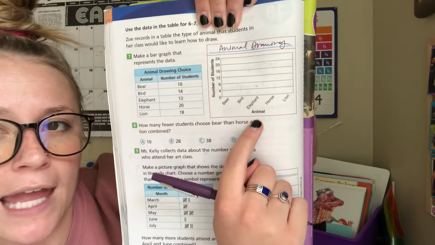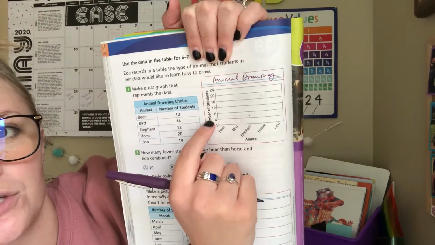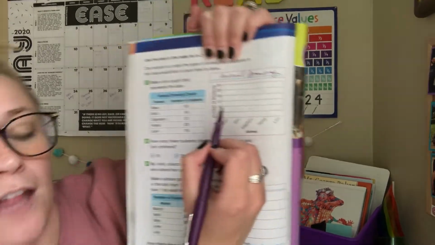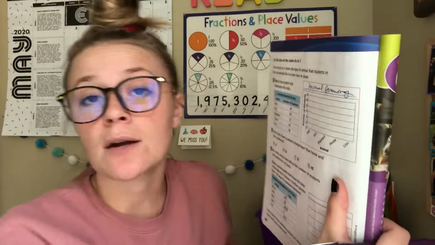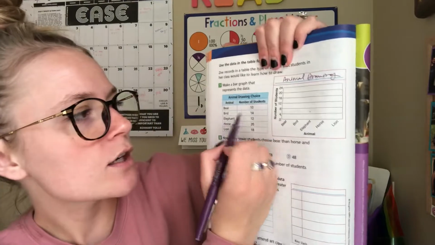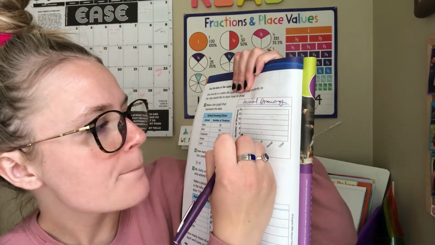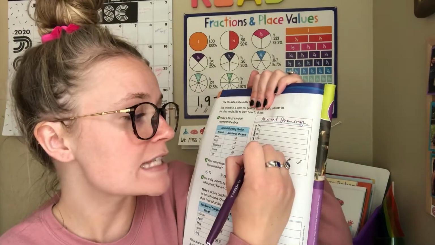Again, we have our category animal and then the individual animals. And on the side, we have the number of students and then the numbers going up. So let's see, 0 to 4, 4 to 8, those are all spaces of 4. So the scale is counting by 4s. So now for the bear, there are 10 students. So I'm going to draw the bar up past 8, and halfway between 8 and 12 is 10.